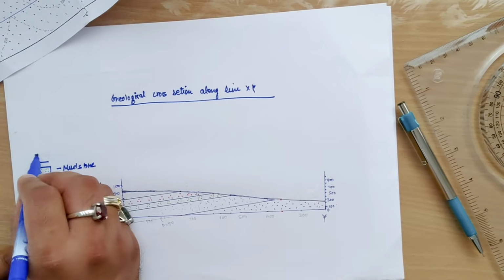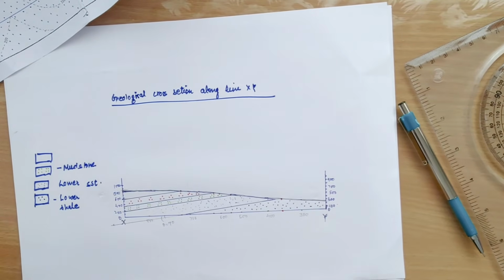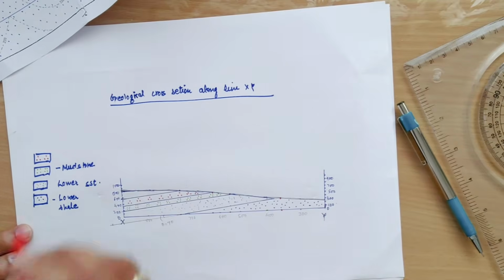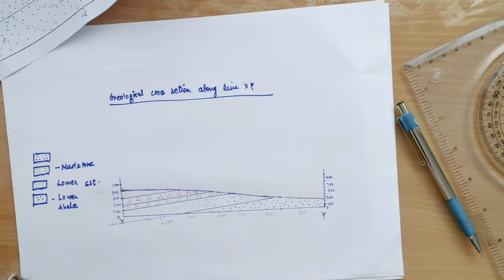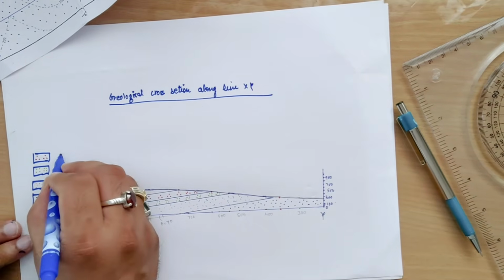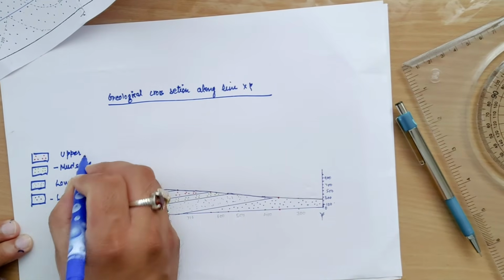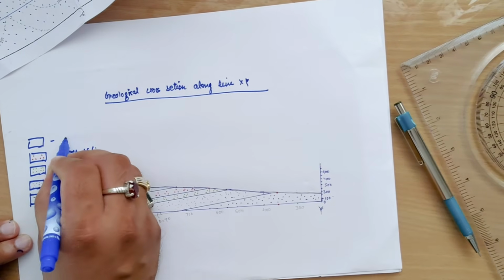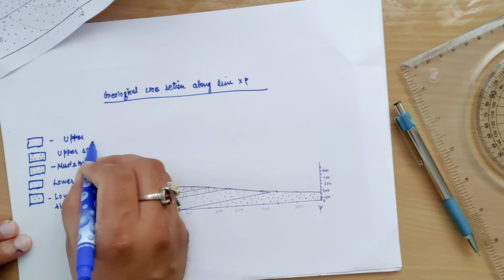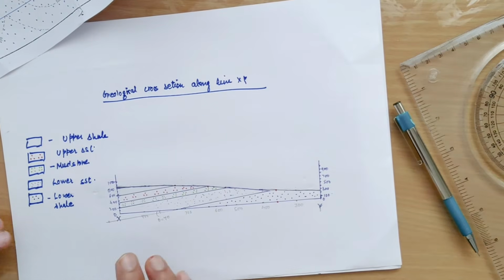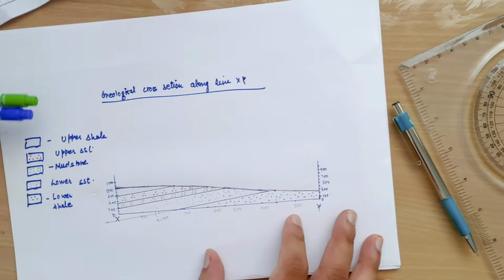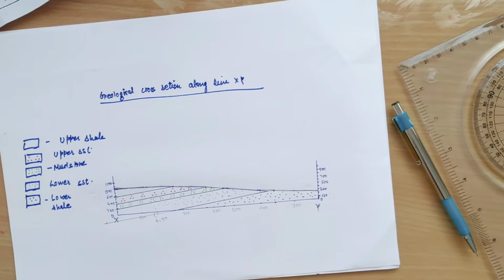And then the fourth bed we have is upper sandstone, which is represented by 3 dots put together. So this is our upper sandstone, and then at last we have upper shale, which is devoid of any symbol in order to distinguish all these beds. So this is our cross section along line XY.